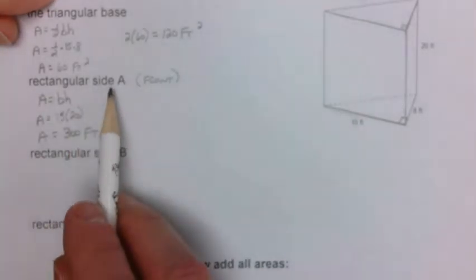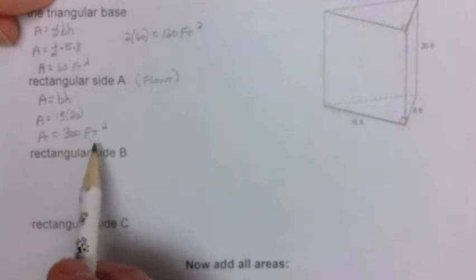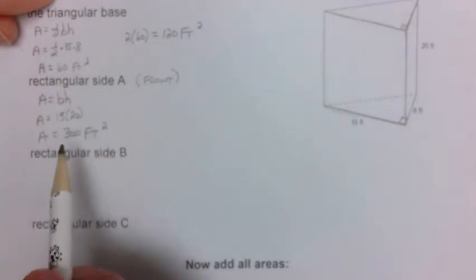Now, this rectangle is the only rectangle with that area, so I'm not going to have to double it or do anything else with it. I'm done with that rectangle.